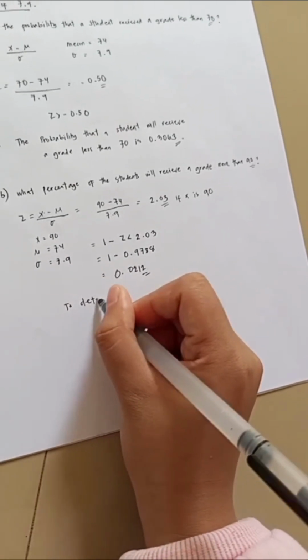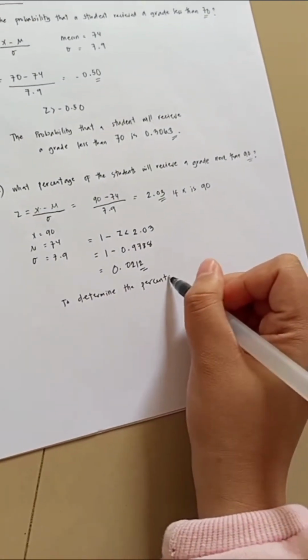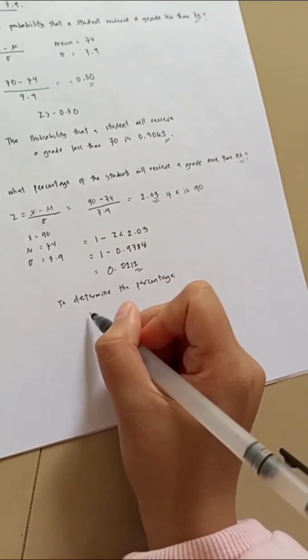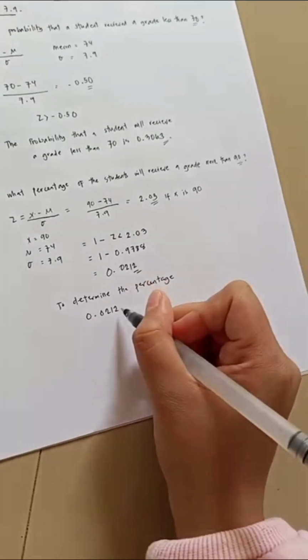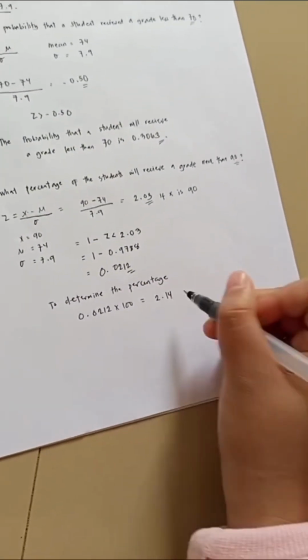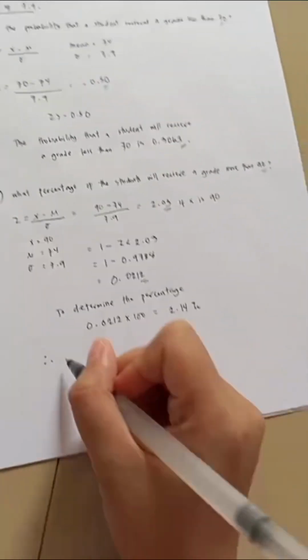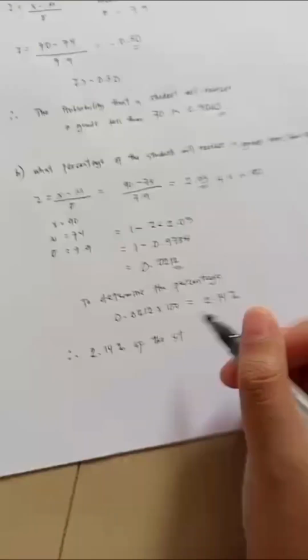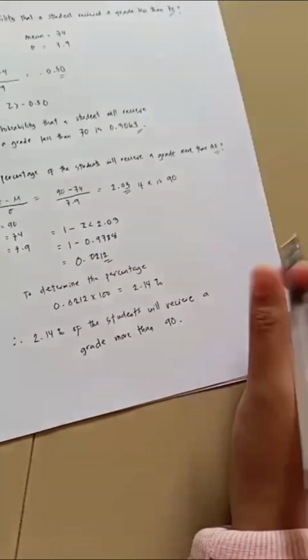So, to determine the percentage, imo-multiply natin ang result sa 100. So, it becomes 0.0212 times 100 is equals to 2.14%. Therefore, 2.14% of the students will receive a grade more than 90.